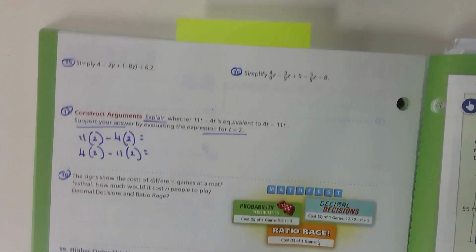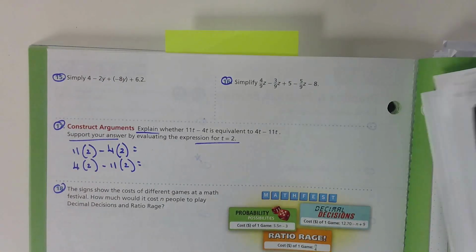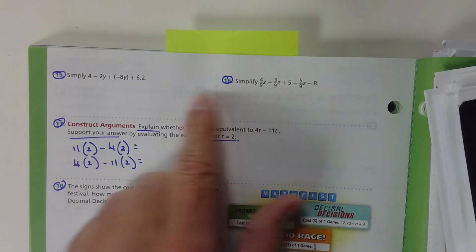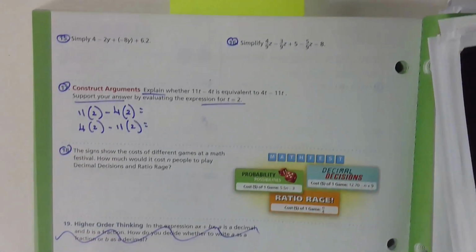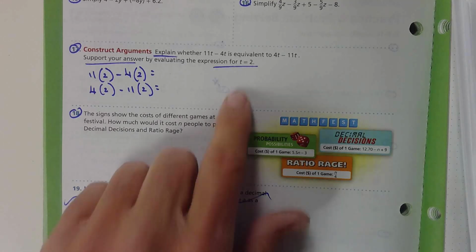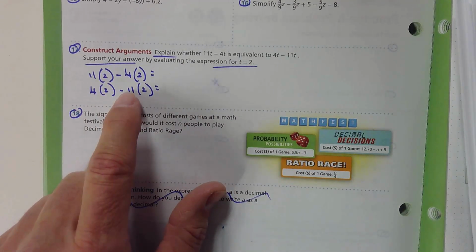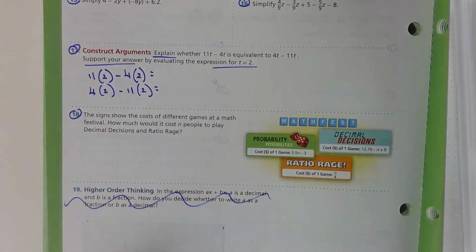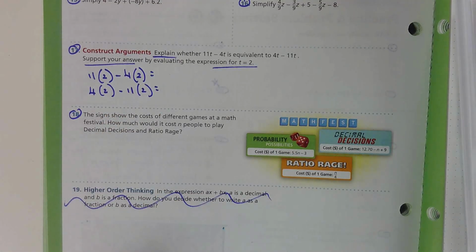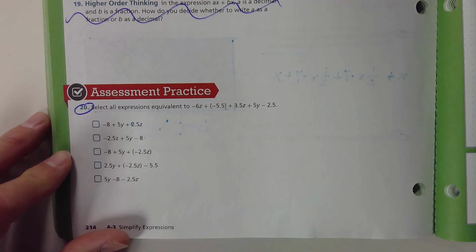15 and 16, do those. I see some like terms here. 17 we talked about earlier. All I did is I plugged in 2 for t and I rewrote those two equations. And as you guys well know, the order matters when we're talking about subtraction or division. 2 minus 5 is not the same thing as 5 minus 2. You get two completely different answers. 18, do that one. And then 19, scratch out, and then do 20.